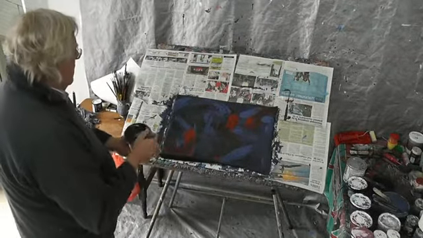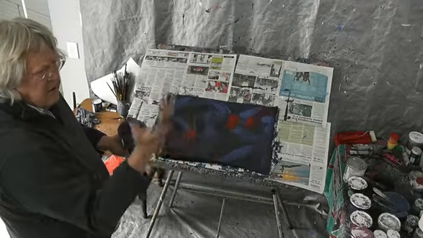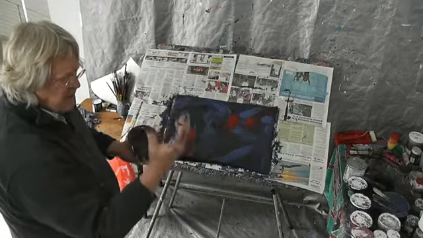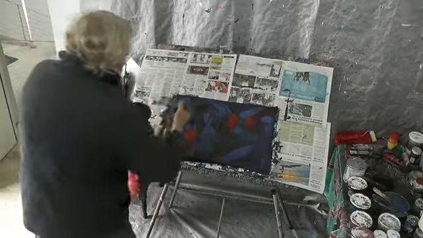And now, remember your foreground is basically the subject matter. It's something they're going to see, something that your eye is going to go to. So we've got to make sense of it a bit.